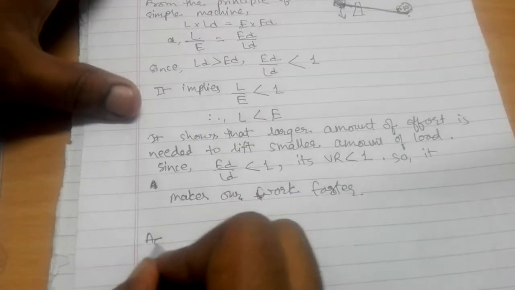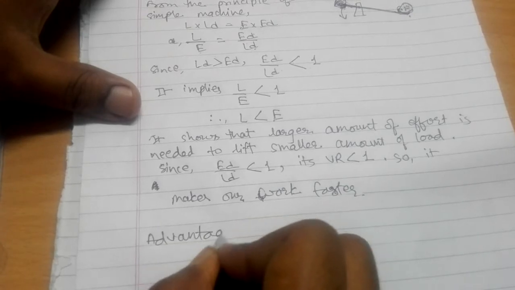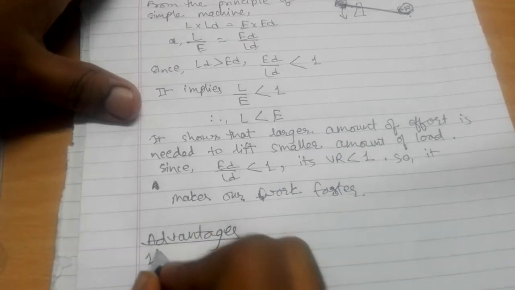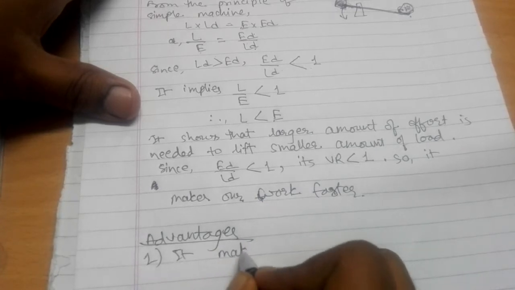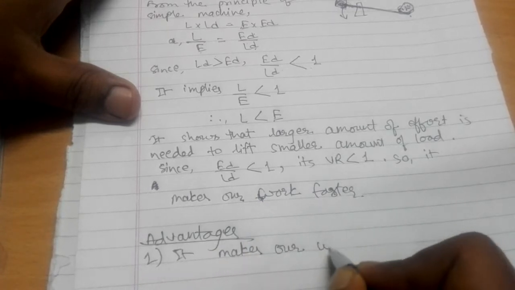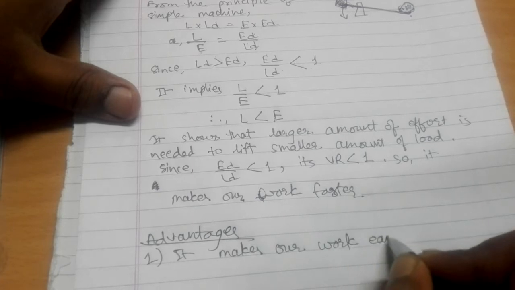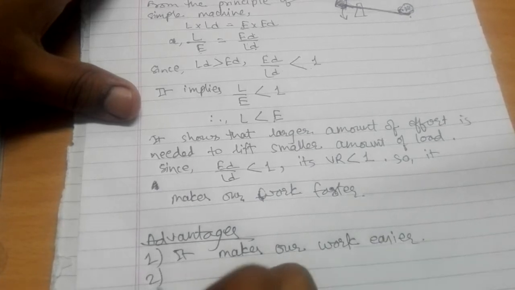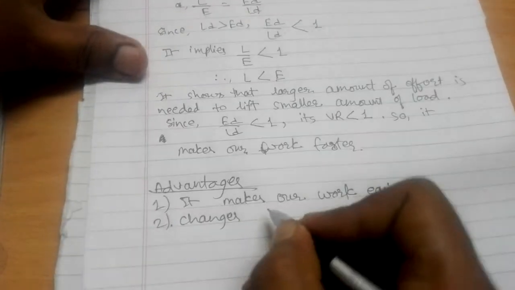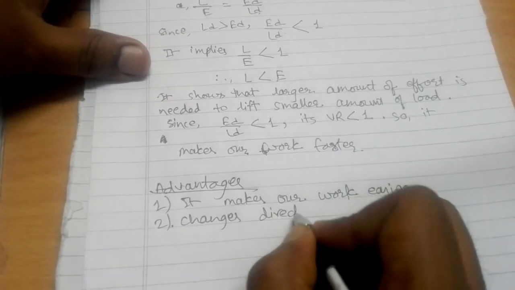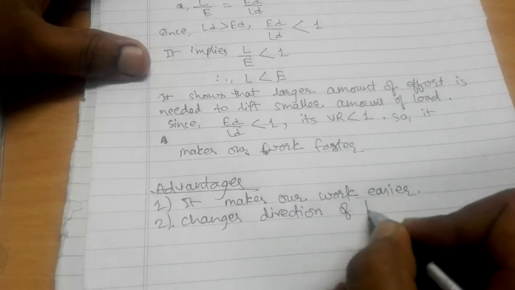So what advantages are provided by this type of simple machine? Number one, it does not magnify, but it makes our work easier. And number two, obviously first class simple machine always changes direction of force.